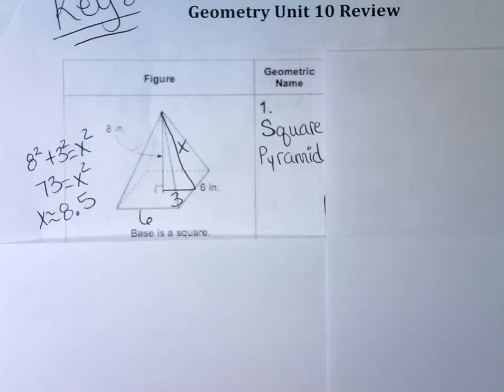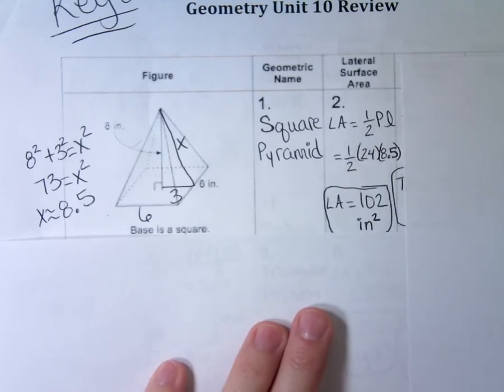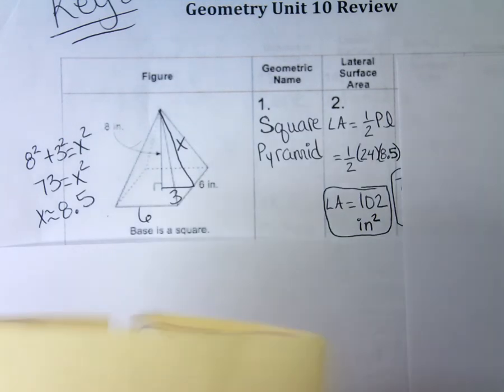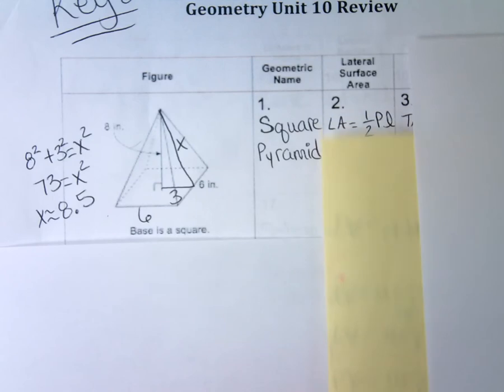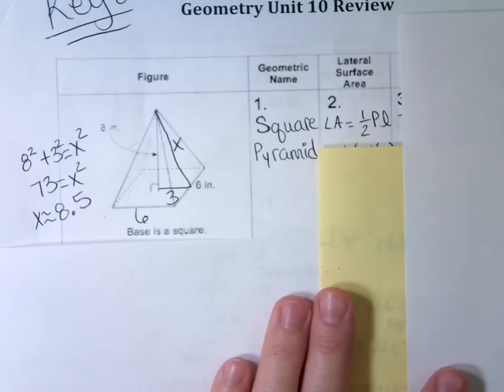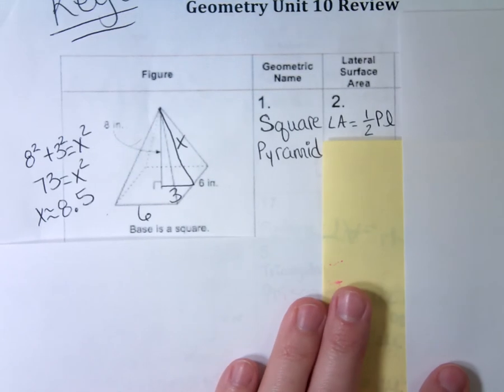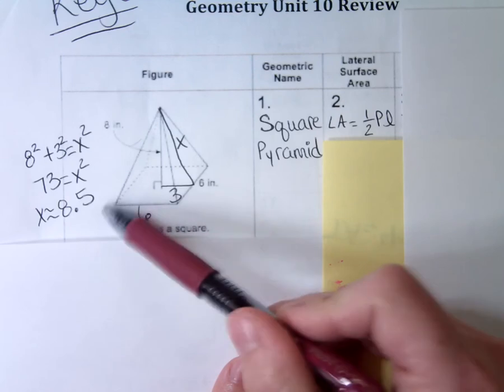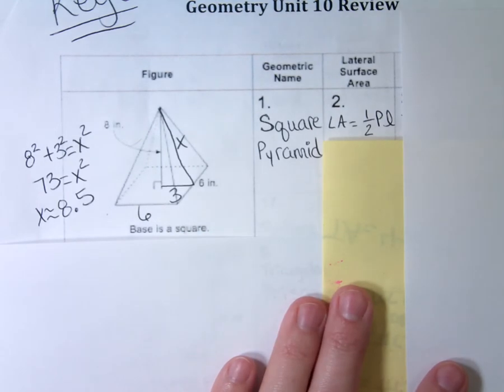Okay, our first shape here is a square pyramid, and the first thing it asks for is our lateral surface area. So I look to see what that formula is for lateral surface area, and I get the formula 1/2 PL. I'll just cover some of this up. Okay, so capital P stands for the perimeter of the base, and my base is 6, 6, 6, 6. So if I add those, I get 24.